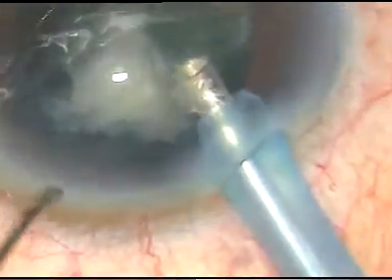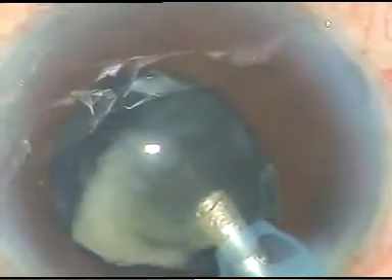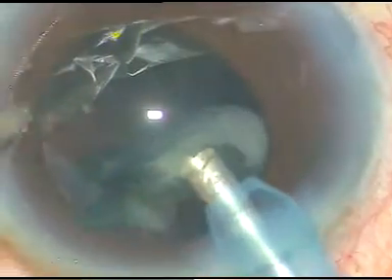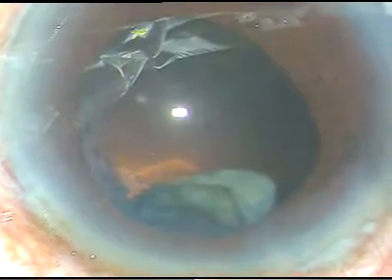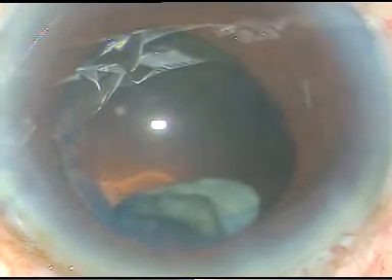Now I go into the anterior chamber. Flow rate is 30, vacuum is 250, and ultrasonic energy is 30%, and I am almost through. But here it is. A piece tends to go into the vitreous cavity. A part of the epinuclear sheet tends to go into the vitreous cavity.